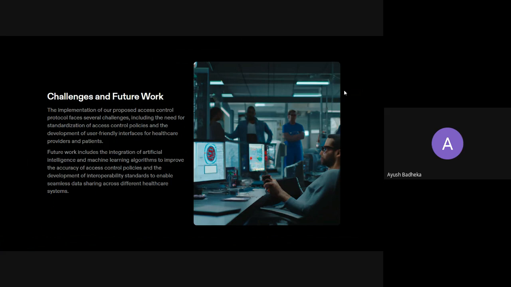The challenges and future work include the integration of artificial intelligence and machine learning algorithms to improve the accuracy of access control policies, making sure that the interfaces are user friendly so that the user has a good idea about it, scalability, and the development of interoperability standards to enable seamless data sharing across different healthcare systems.